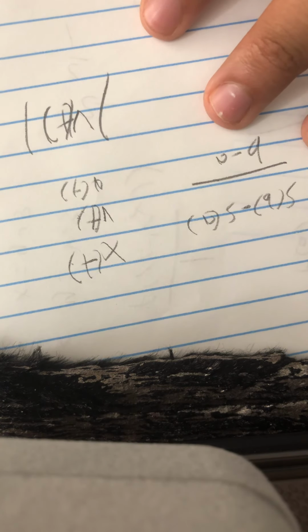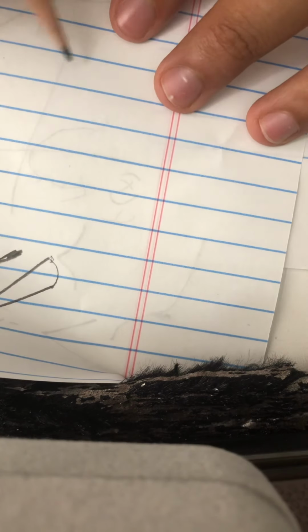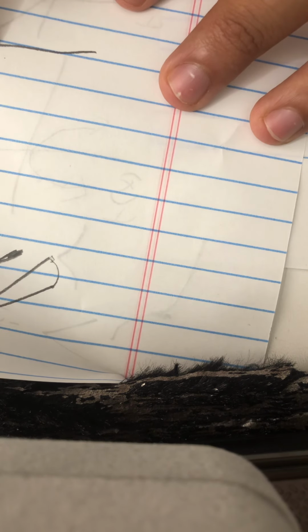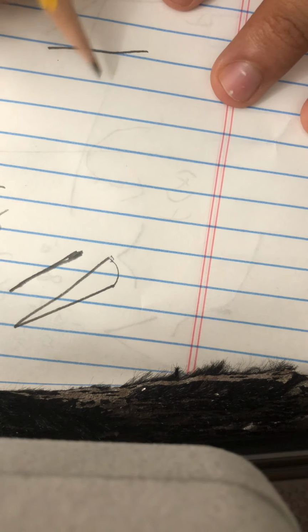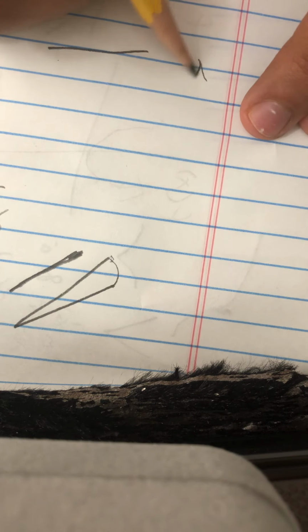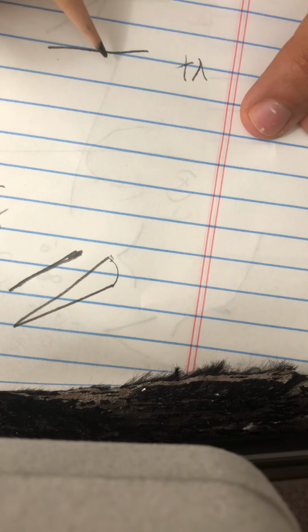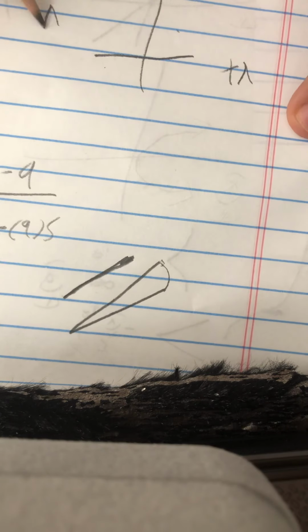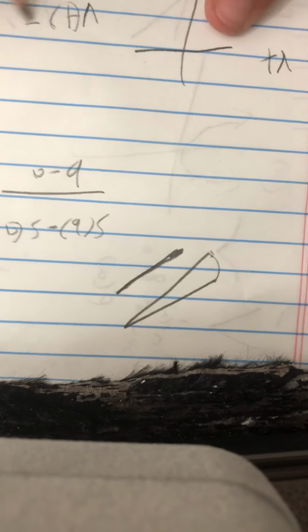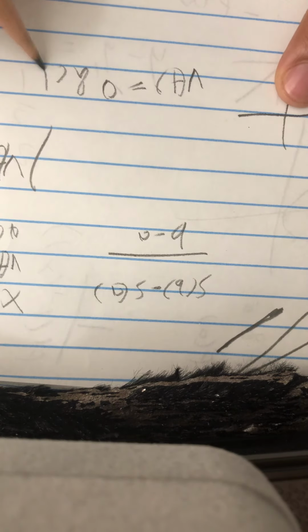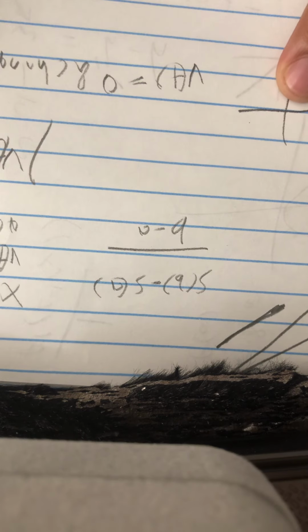Now we're going to talk about graphs. On a v of t graph, if something is above the x-axis, then it's moving forward. If it's below the x-axis, then it's moving backwards. If it's on the x-axis, it's standing still. For something to change direction, v of t has to equal 0 and change signs.